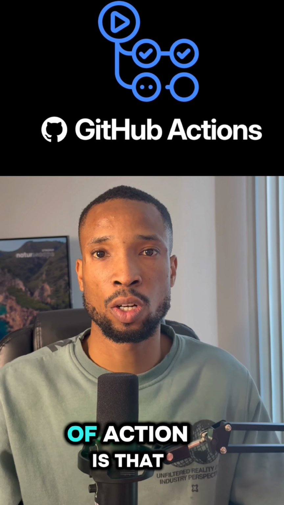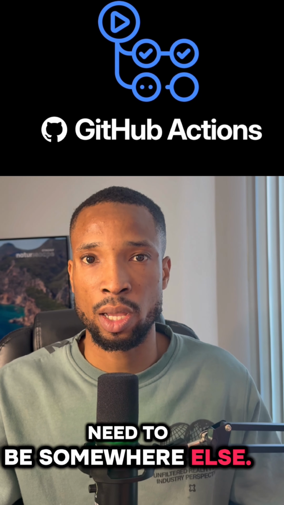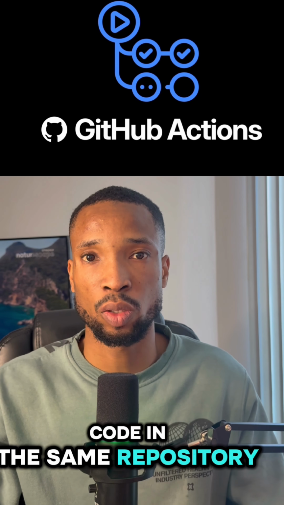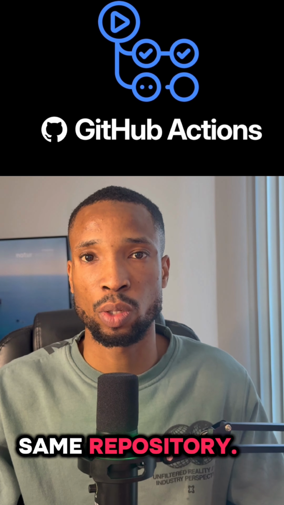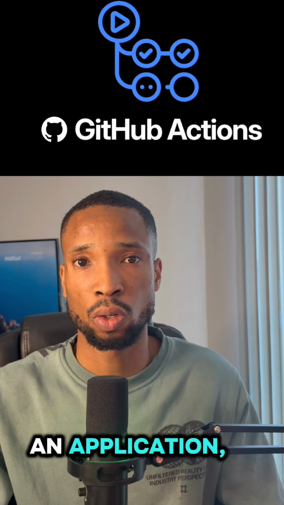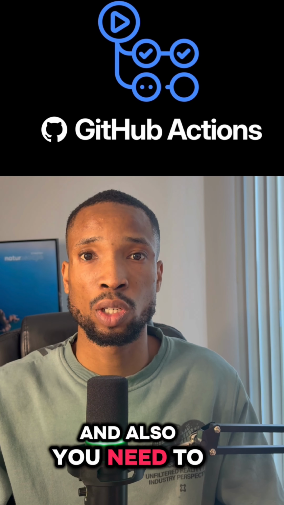The beauty of GitHub Actions is that your code does not need to be somewhere else. So you have your code in the same repository, and then you also have your CI/CD tool in the same repository. When you are developing an application, you need to build the application, you need to test the application, and also you need to deploy them.